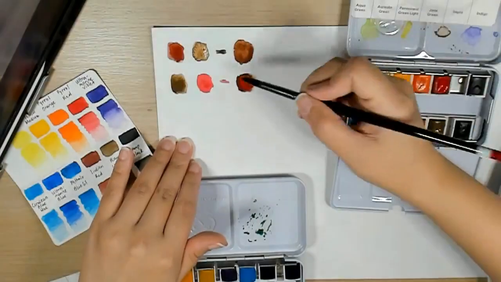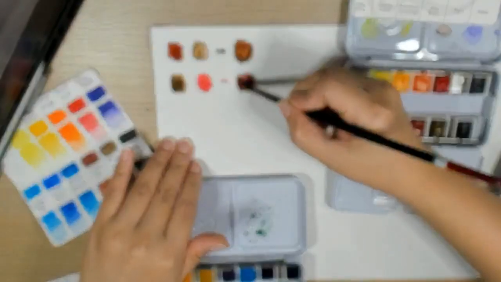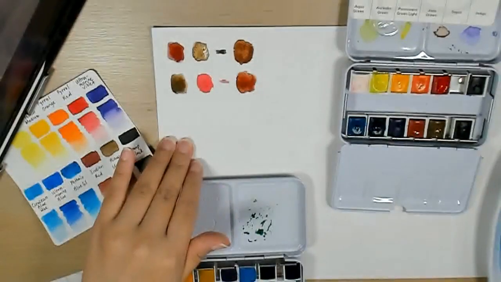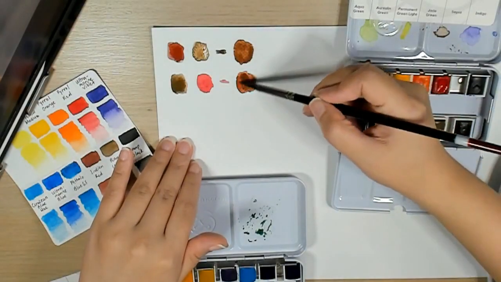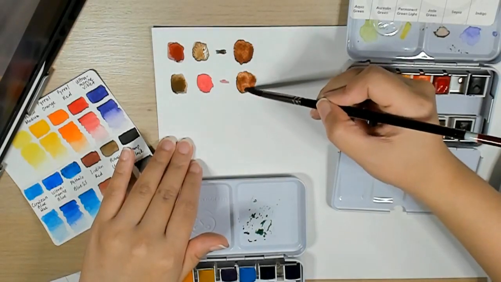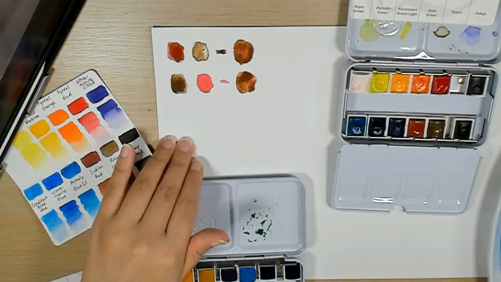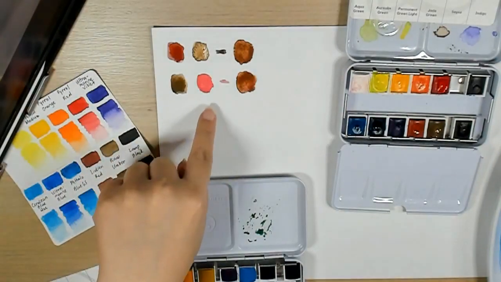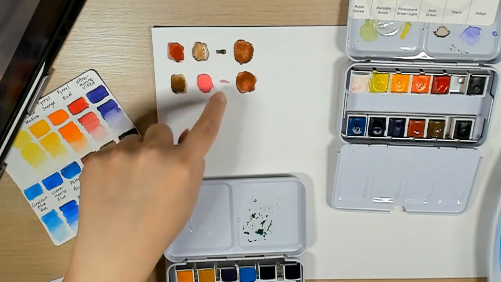Okay, so with red, try to add slowly, because again, red is very strong and it can easily overwhelm other colors that you mix with it. So if you mix the 2, raw umber and Pyrrole red, the 2 that you get are quite similar.